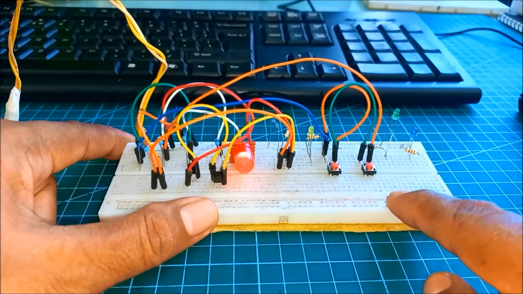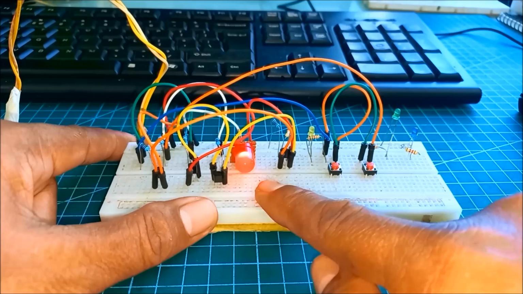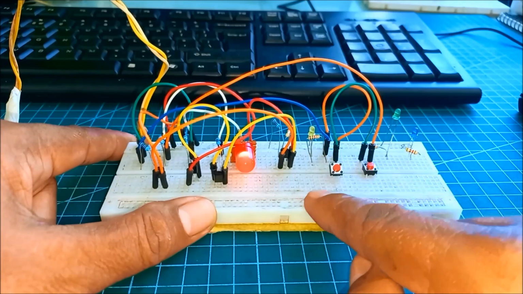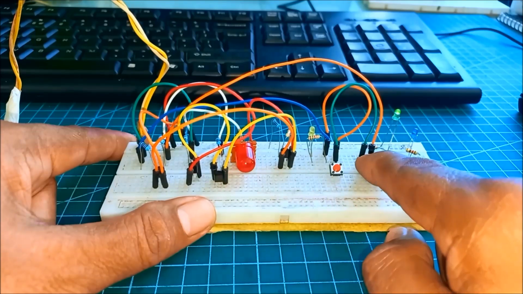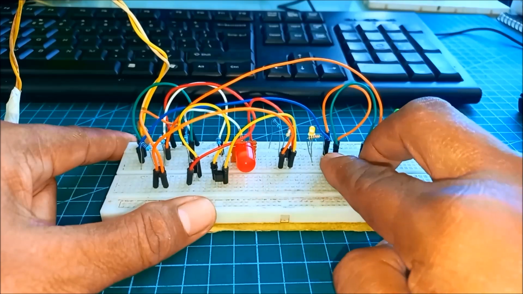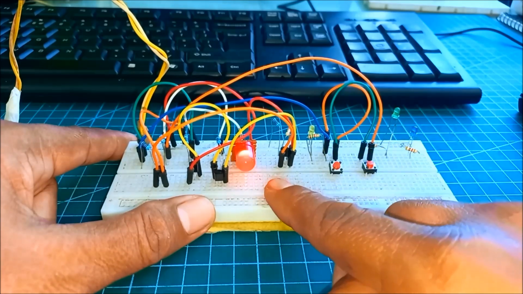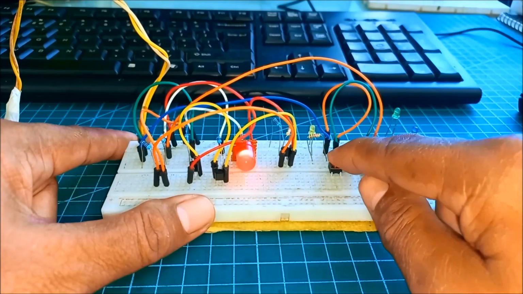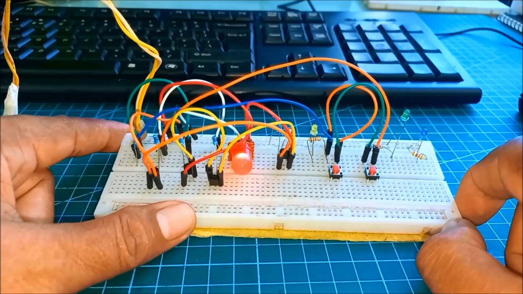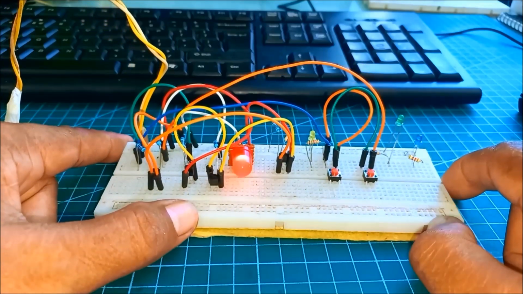So it will only turn off the output LED whenever we press the switch 1 or the switch 2. But if we both press the switch, it will not turn off. So this is an XNOR gate using transistor.